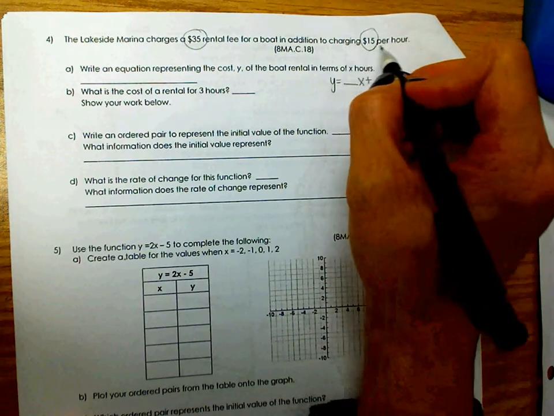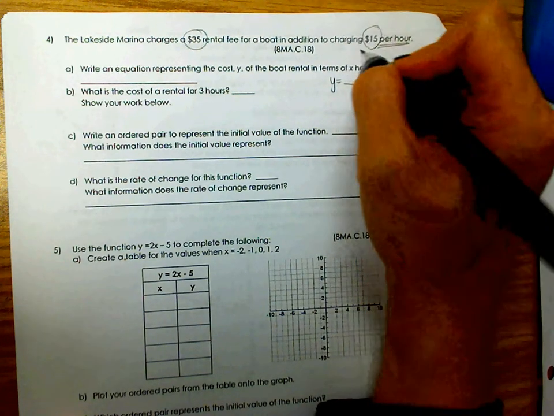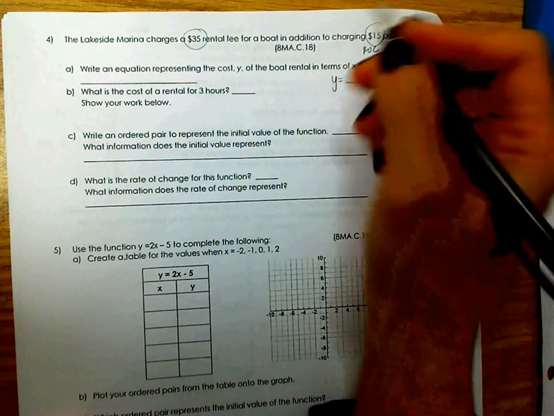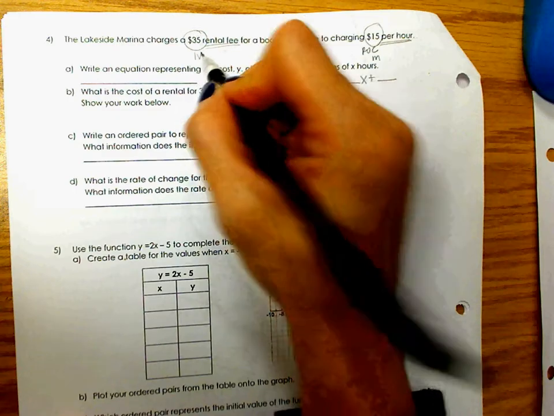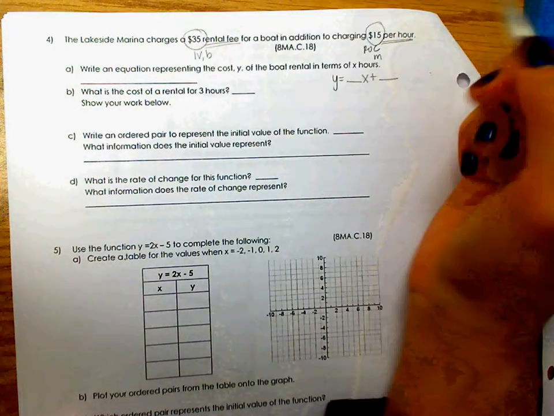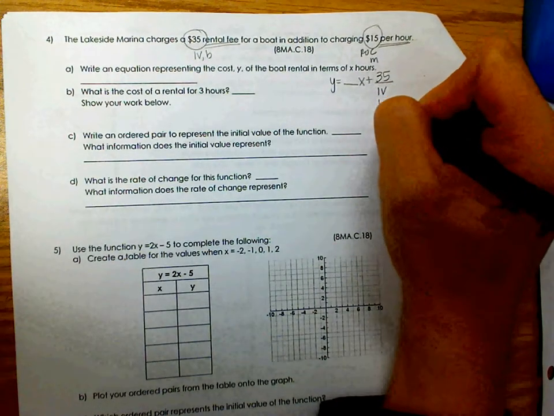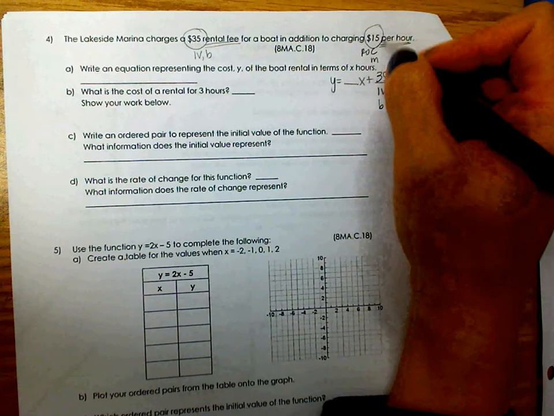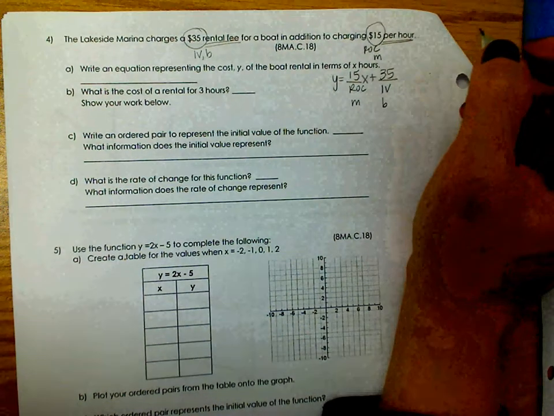Well, this one says $15 per hour, so it'll keep on changing with every hour, so that will have to be the rate of change, which is the m. And then the initial fee, that's just a one-time rental fee, that's 35, which is also your b. So that goes here, because this is your initial value and also your b or y-intercept. And the 15 goes here, which is your rate of change, but also your slope, which is represented by m.